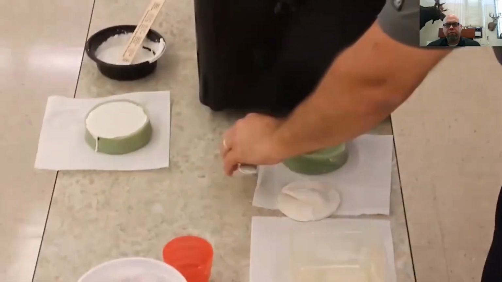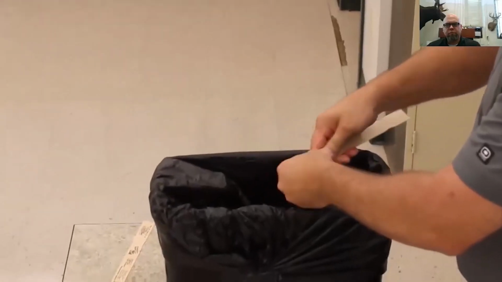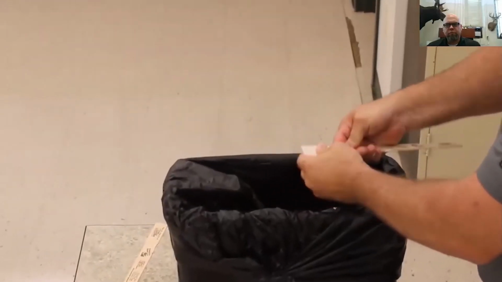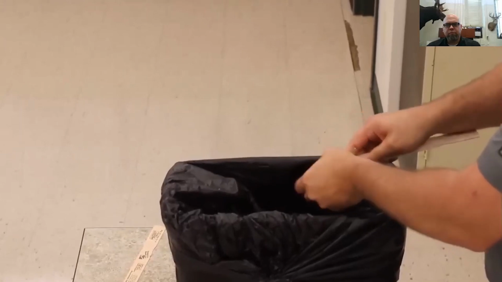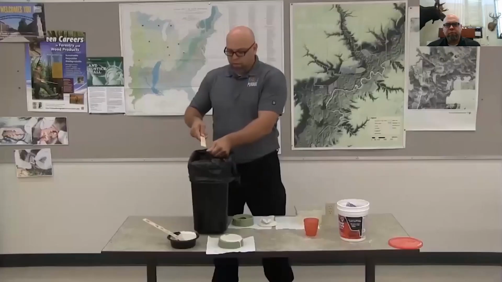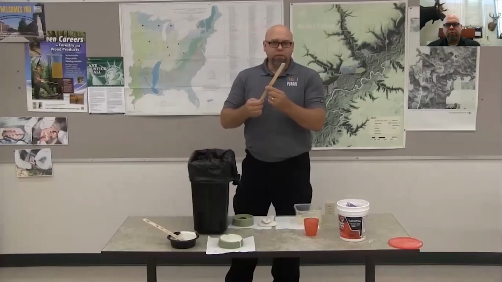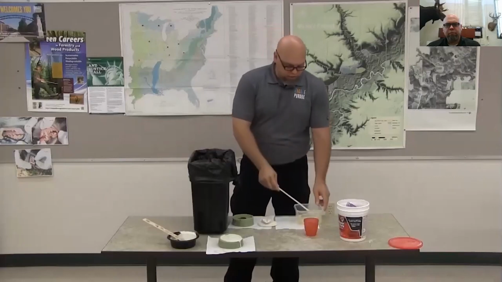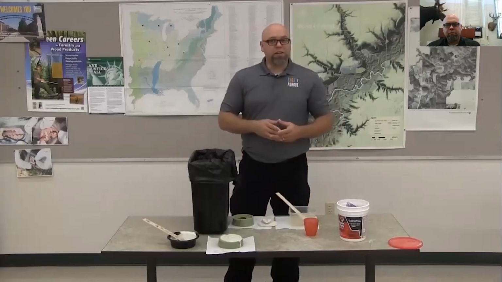You can do the same thing with your stirring utensil. Simply hold it over the trash can, break it around, squeeze it, twist it just a little bit, and nearly all that plaster of Paris will completely come off of your stirring utensil, and then you're set up ready to make additional tracks.